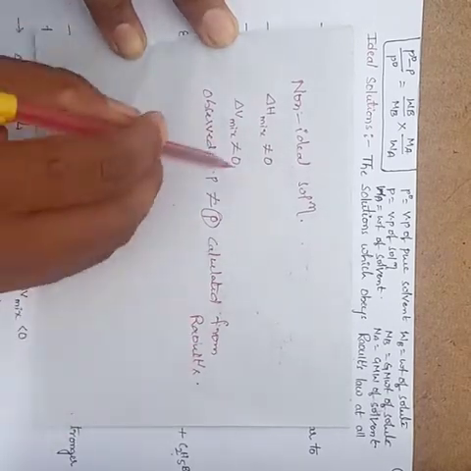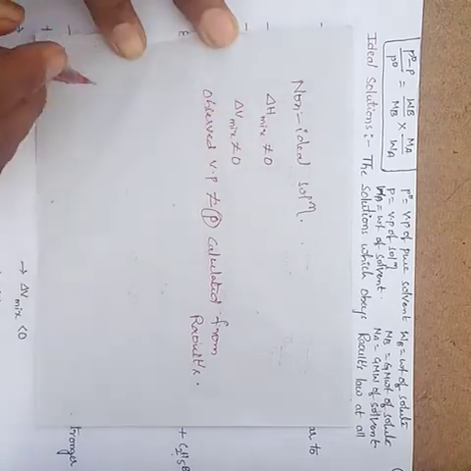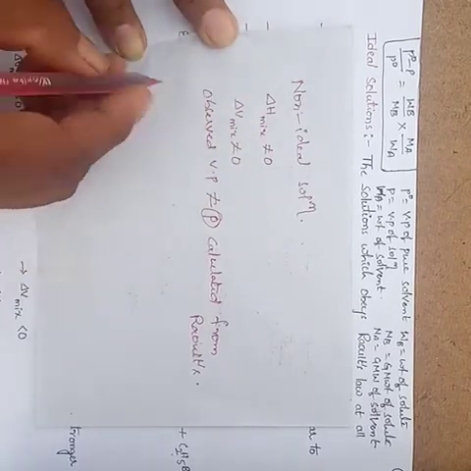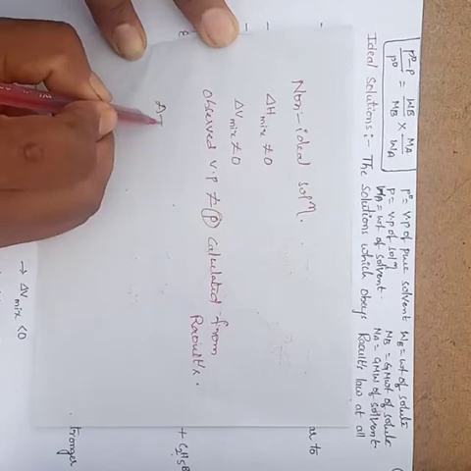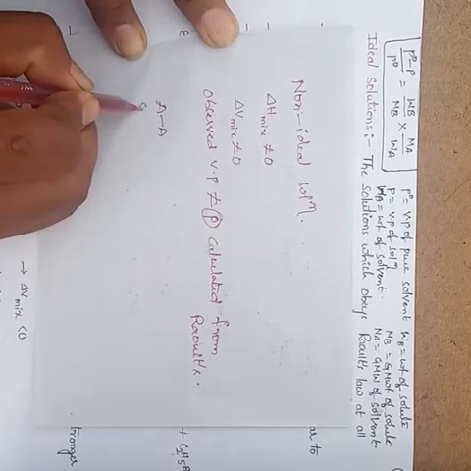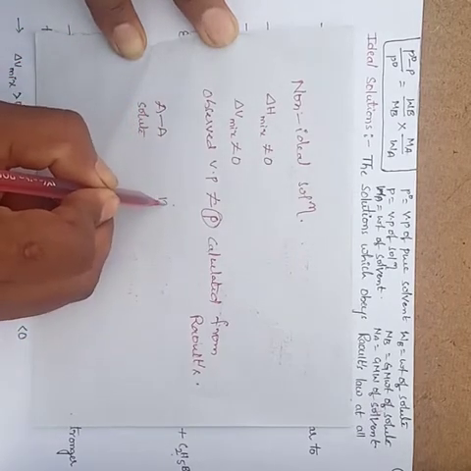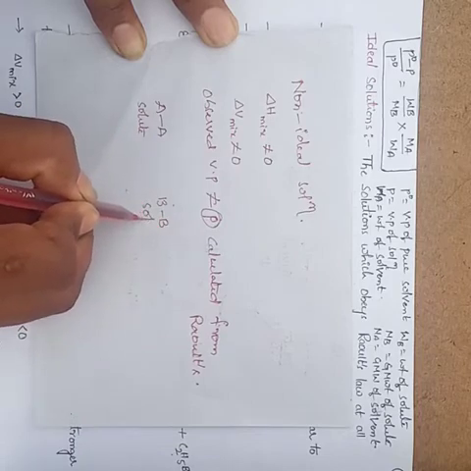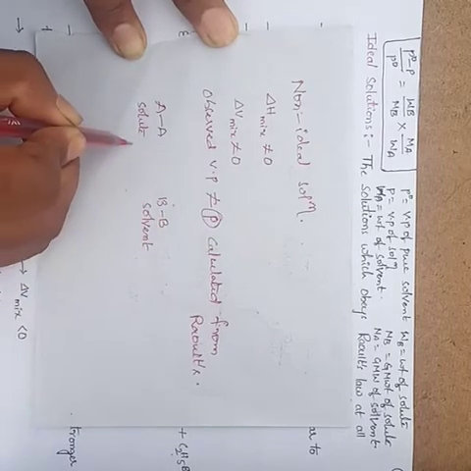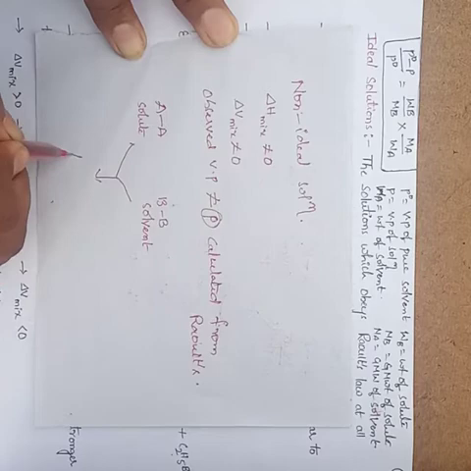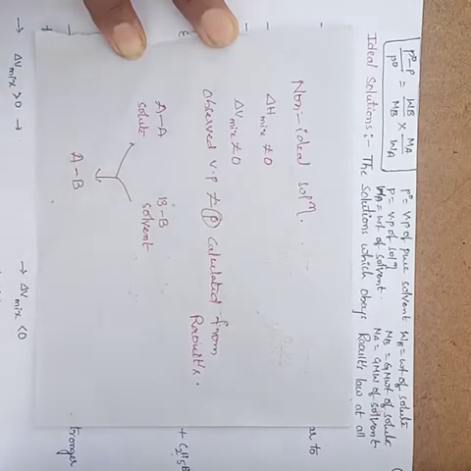Okay, this means the properties of the non-ideal solutions are quite opposite. Now, one point we already discussed. Here also, same: you can take A to A as the solute, and B to B as the solvent. When you mix these two components, we get AB, the solution.